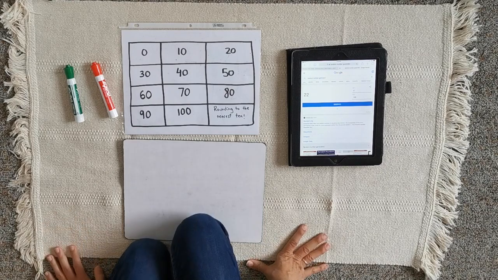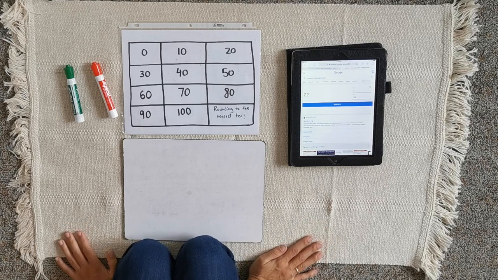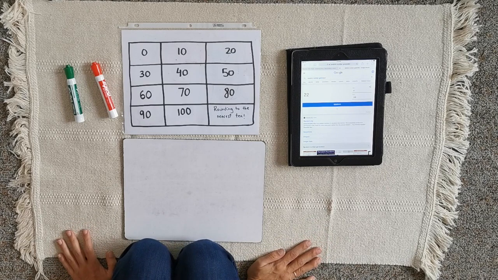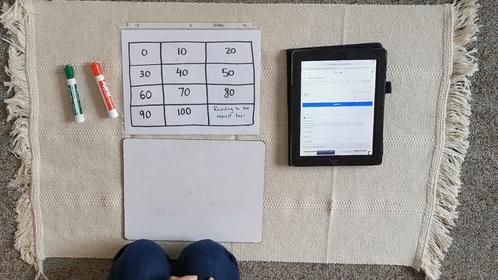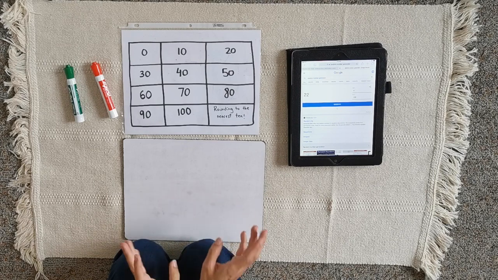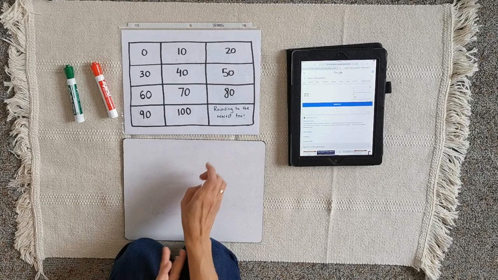Hi friends! I'm here to show you the next math center of this week. This week we are going to work on rounding to the nearest 10. It's a super important concept for third graders, so please pay attention because we use rounding so many times.